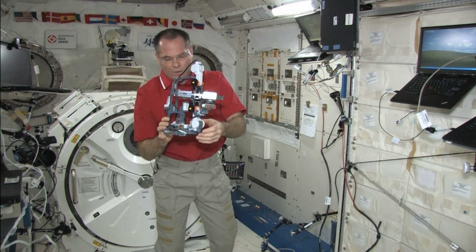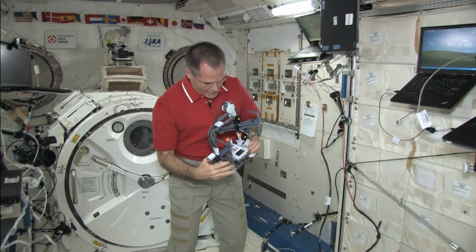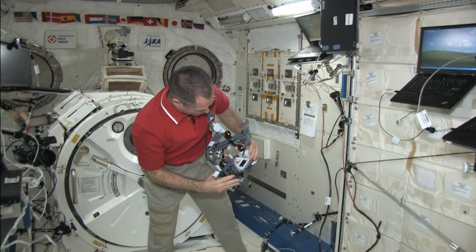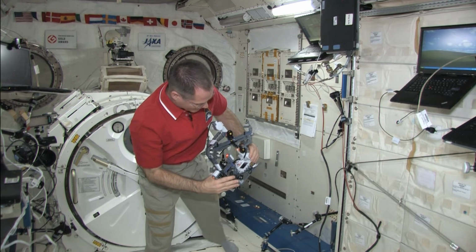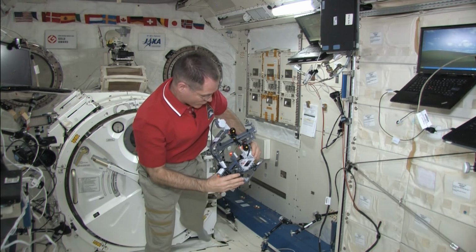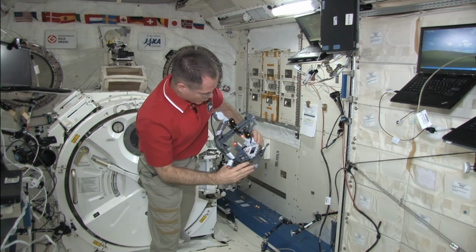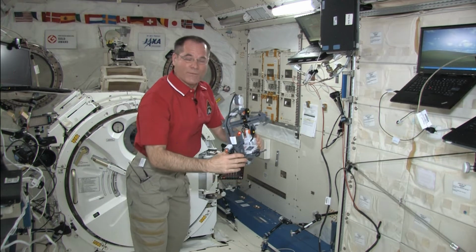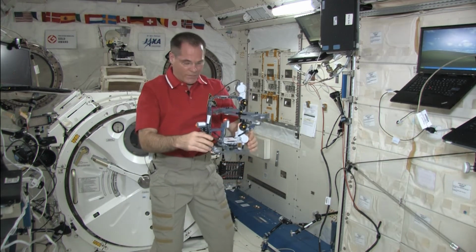All right, and there's our model run. Let me see if I can see the data. It's difficult in this environment. Revolutions, 34.5. Time in seconds was 20.009, almost exactly 20 seconds. RPM was 103.453. That's what I'm reading on the screen.